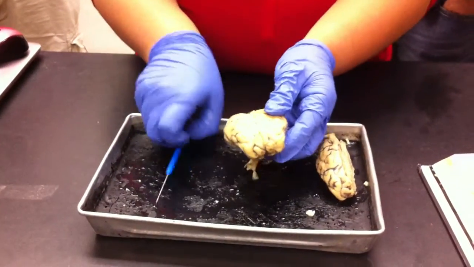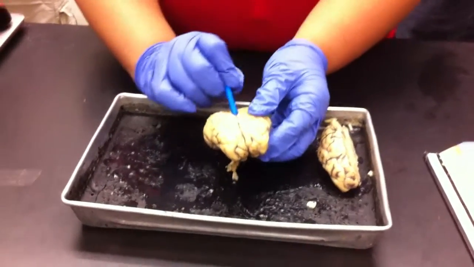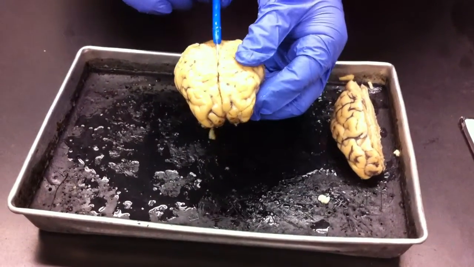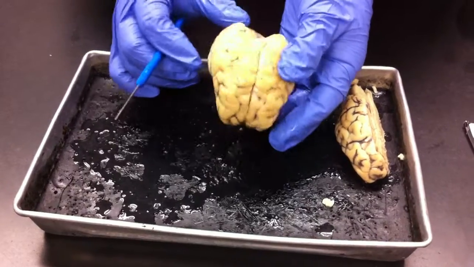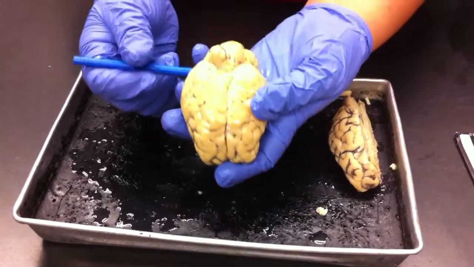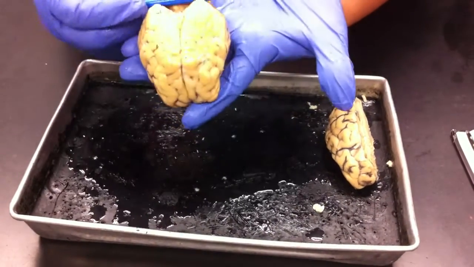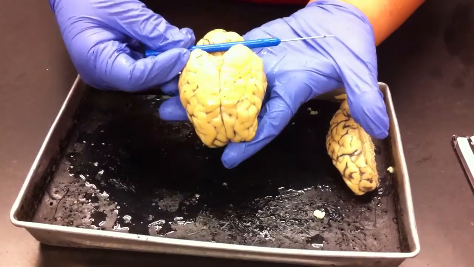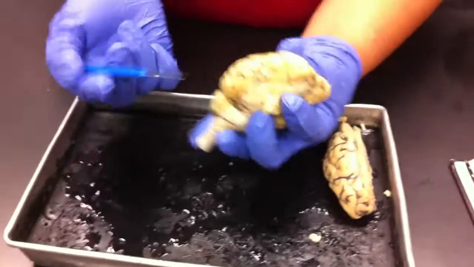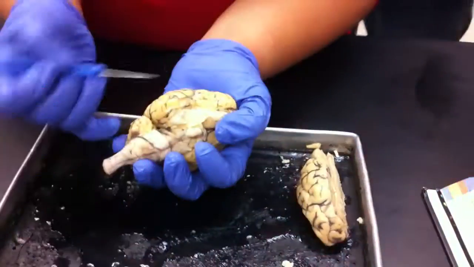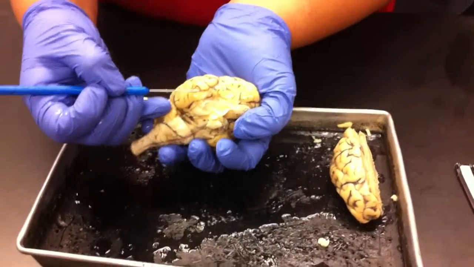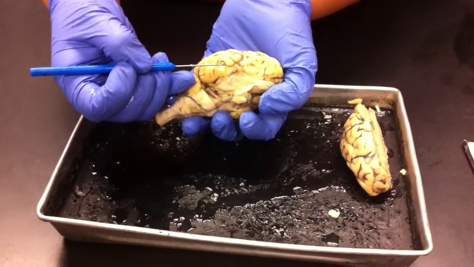Between the two, this is the longitudinal fissure, between the two hemispheres of the cerebrum. And then the transverse fissure, remember it's between the cerebrum and cerebellum, so it'd be right here in the middle. Then over here on the side, it's slightly different. We're going to come around from up here all the way down through. This would be the lateral fissure or sulcus.